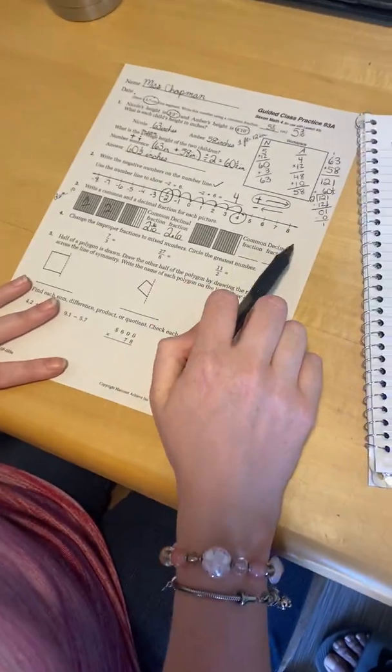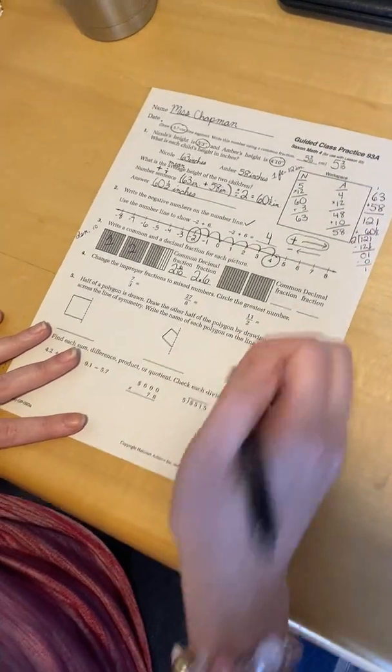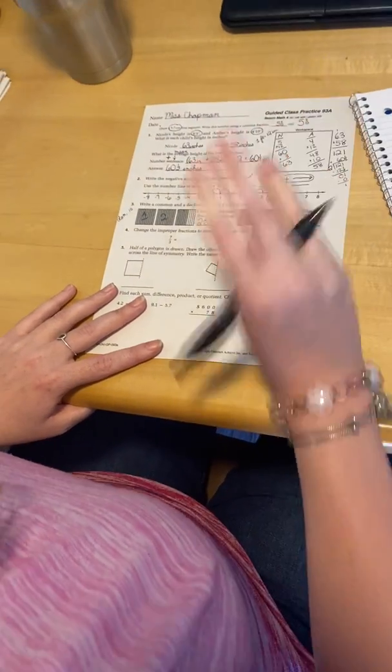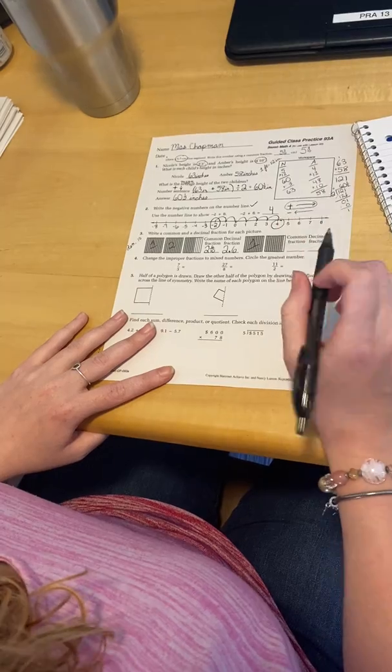Okay, now I'm looking over at my next one. I see there's 1 whole square shaded. And now I have to find out what my common fraction would be by counting the number of parts that are shaded.